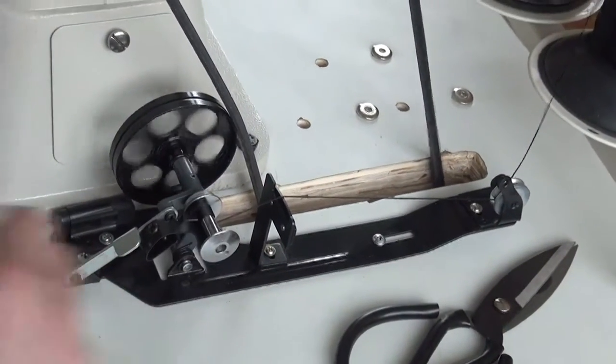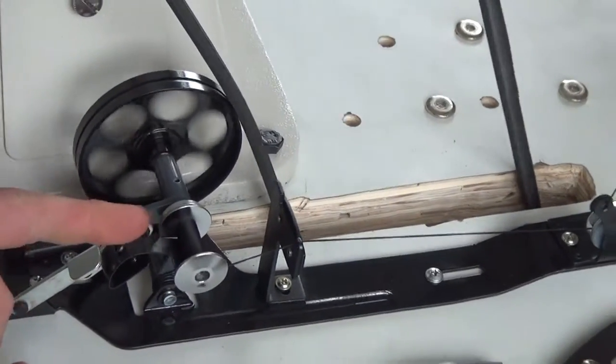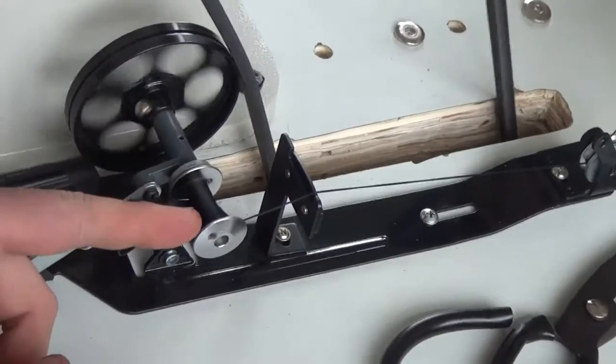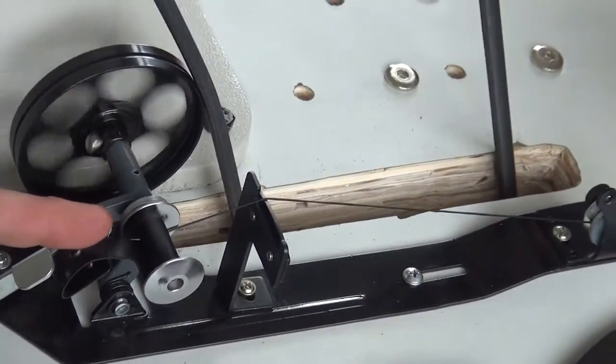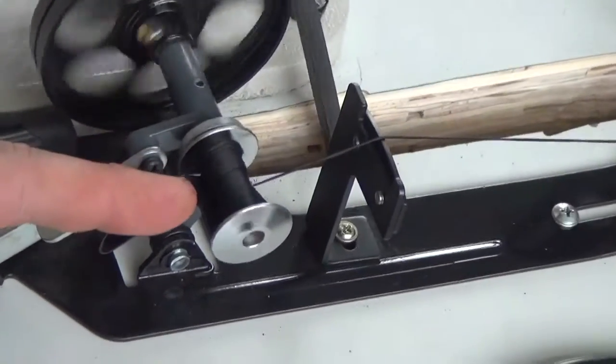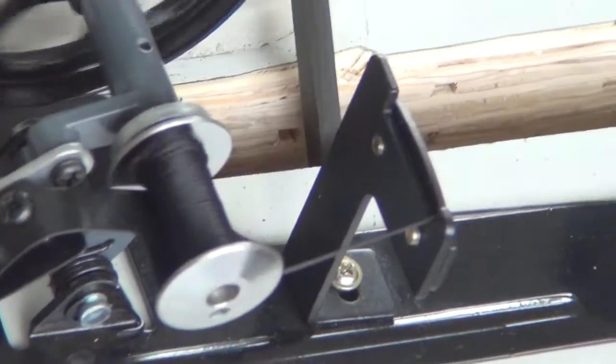You can just go ahead and snip that tail off. And then we'll continue to wind a bobbin. You'll notice that the thread is moving across the bobbin from left to right, and now it's moving over to the right-hand side. And you can see that it's winding very evenly, and now it's moving back over to the right-hand side again. Now, there are some adjustments on this bobbin winder that we do need to discuss.